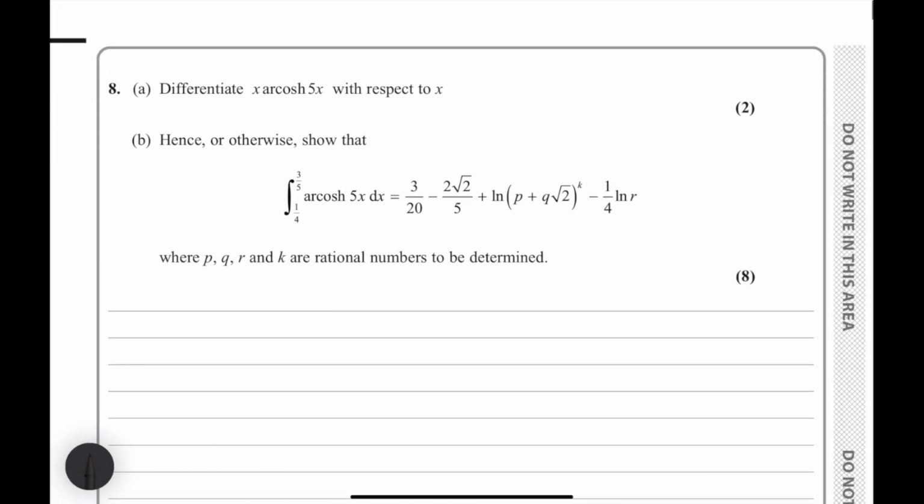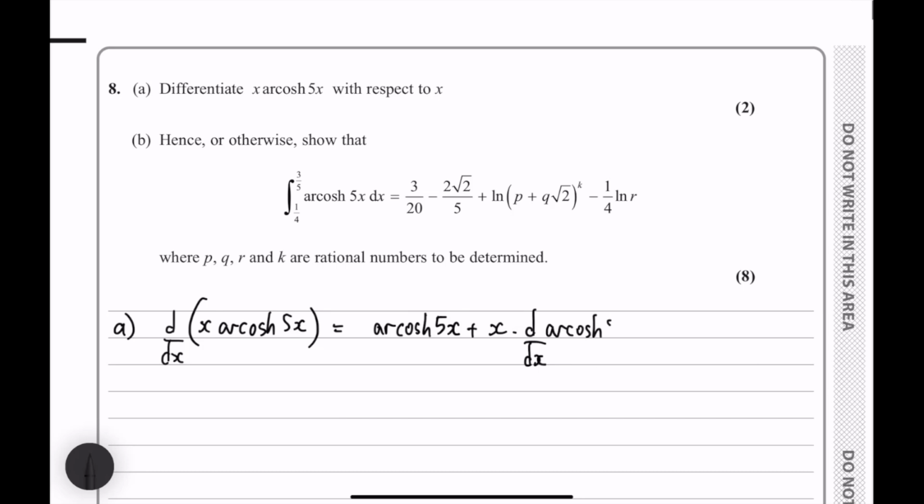Okay, starting off with some differentiation. We need to differentiate with respect to x, x arcosh 5x. Okay, this is going to be the product rule, so differentiate x, we get 1, and leave arcosh 5x, and then leave x and differentiate arcosh 5x, which I don't carry in my head, but which is in the formula booklet.